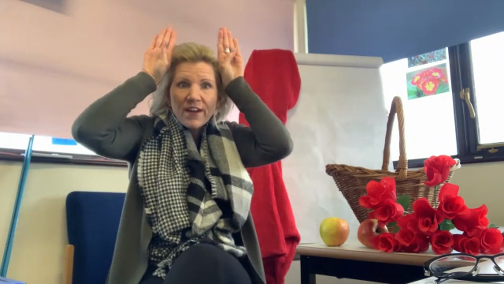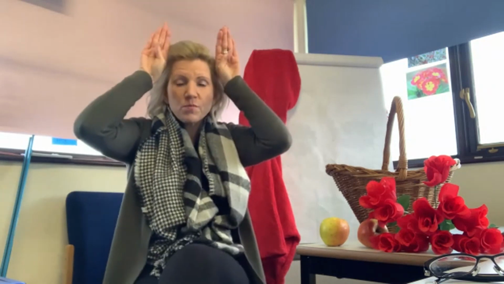So my action for a wolf would be this. Mean face, and of course he's got his big ears as well. So every time I hear the word wolf, I'm going to do my wolf action. You can choose a different action if you like.